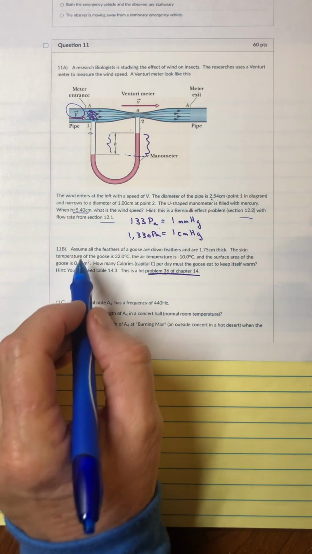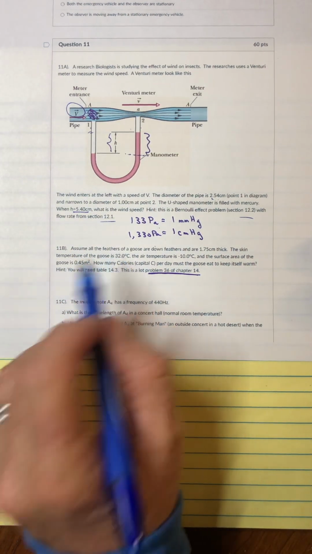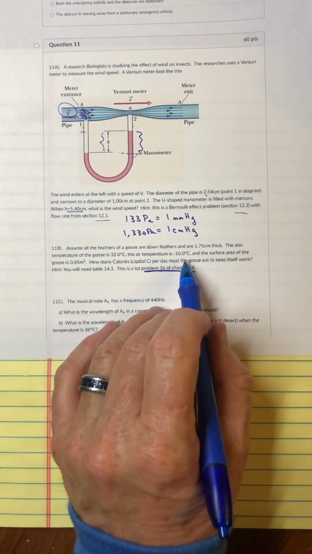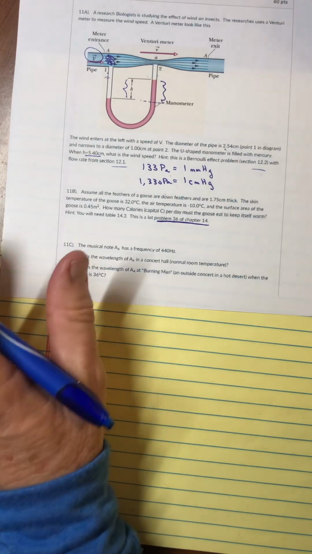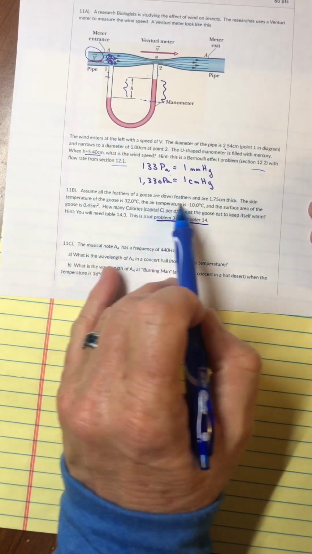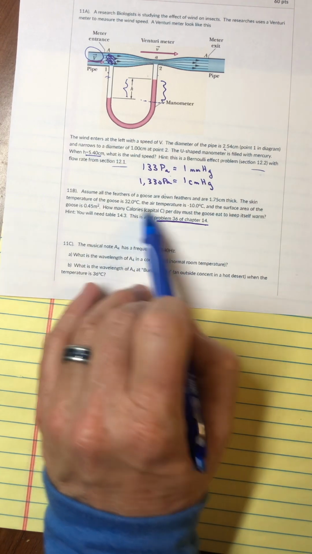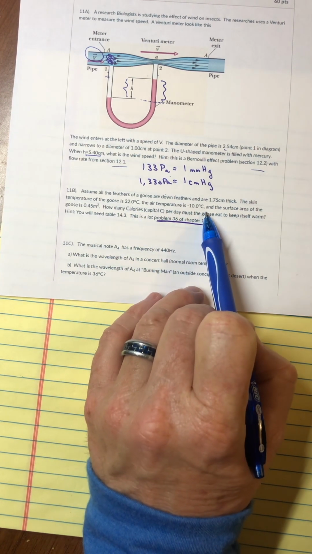And so it says, assume that all the feathers on a goose are down feathers. And I know that's not quite true, because aren't the down feathers just the ones on the inside? But other than that being a little unreasonable, they give us its thickness, they give us the skin temperature, they give us the outside temperature.